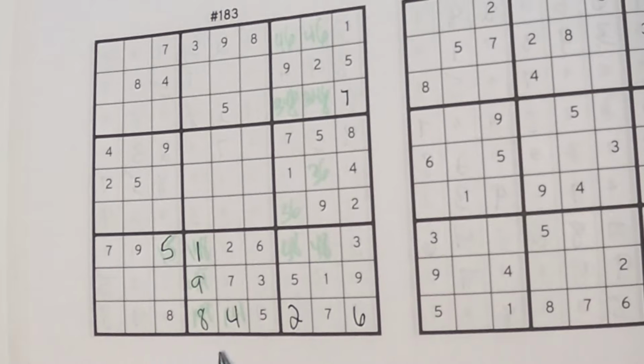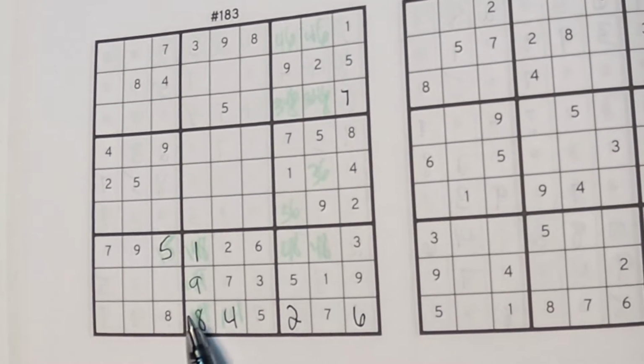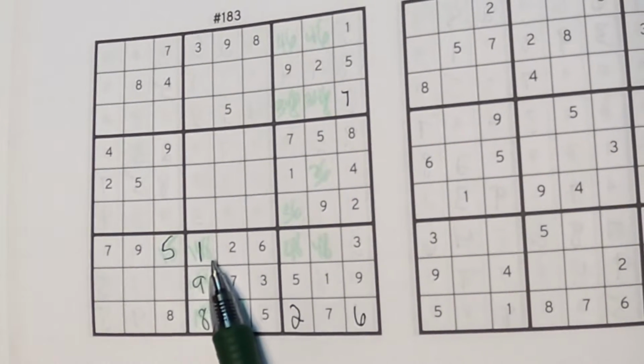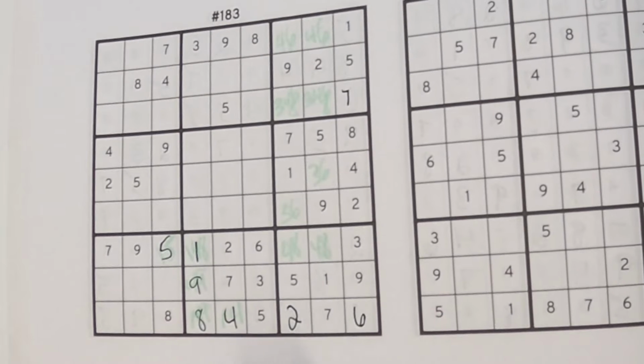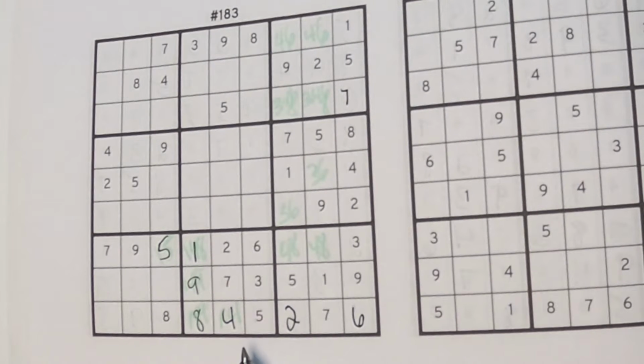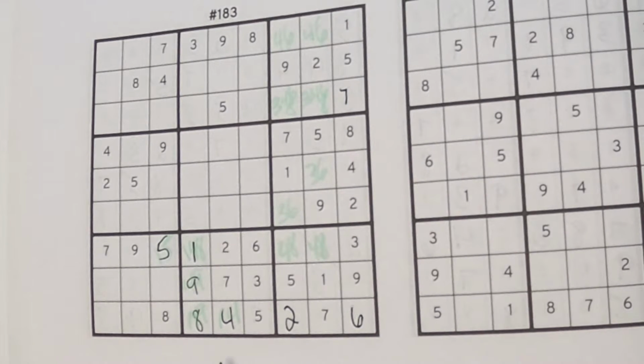We look at this bottom row now. Ah, we made a mistake again. I don't see a good way to get back out of that.